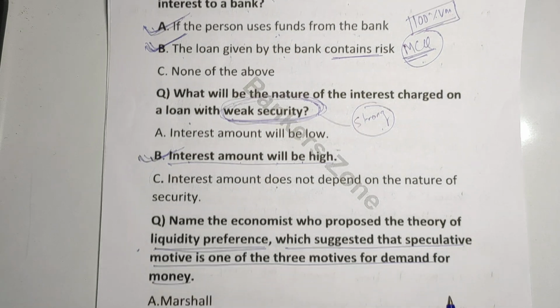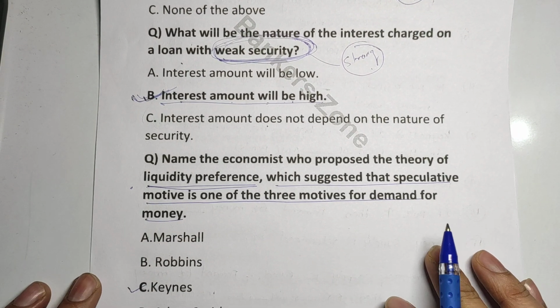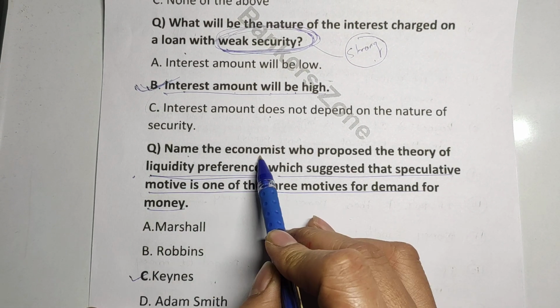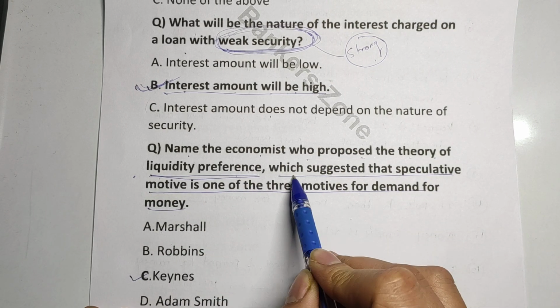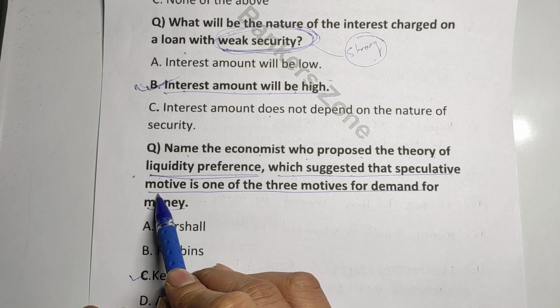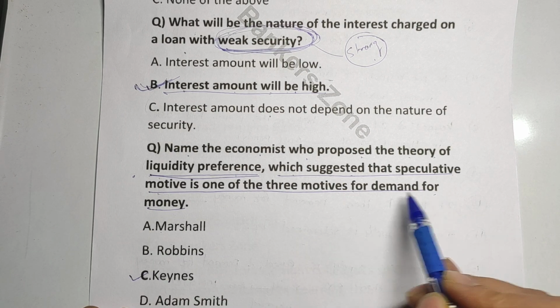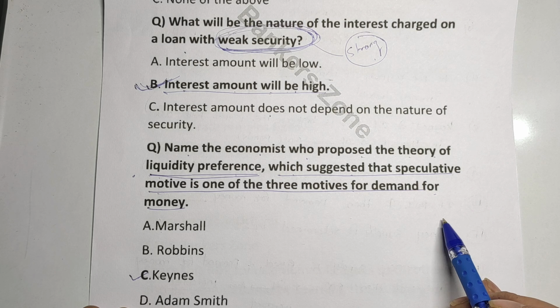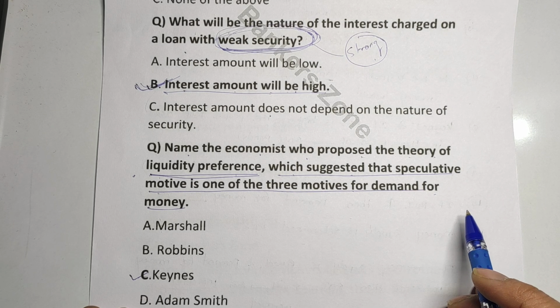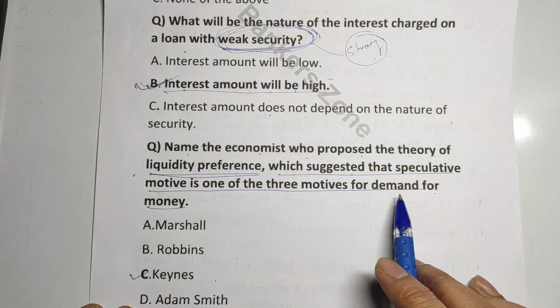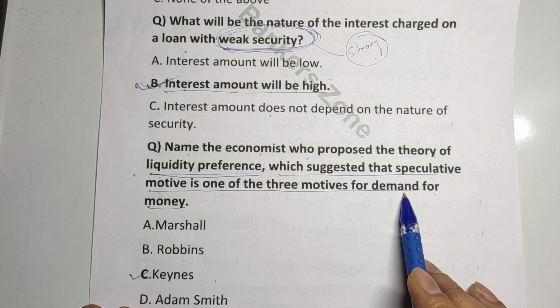Okay, now, name the economist. How can the question be framed? See here: name the economist who proposed the theory of liquidity preference, which suggested that the speculative motive is one of the three motives for demand for money. I already told you in the previous slide how the question can be framed from the motives of the Keynes theory of liquidity. Liquidity means demand for money.